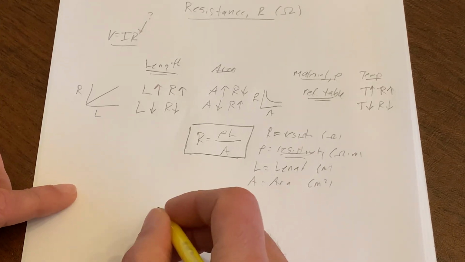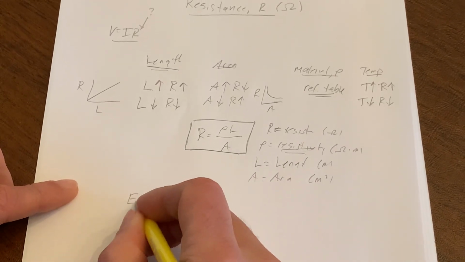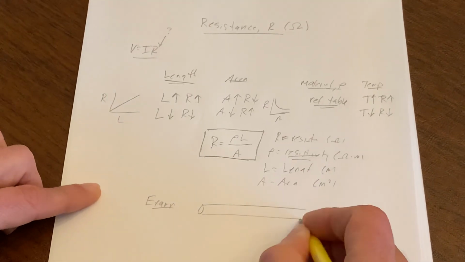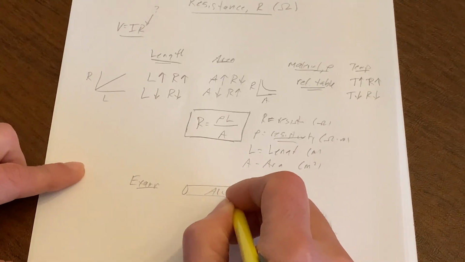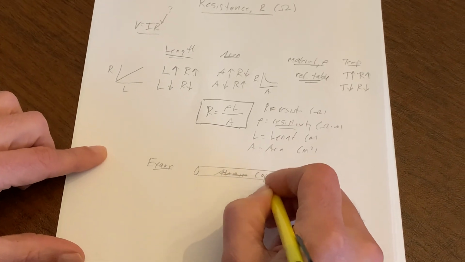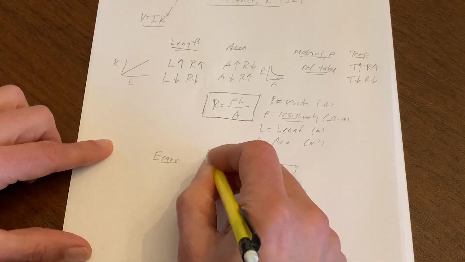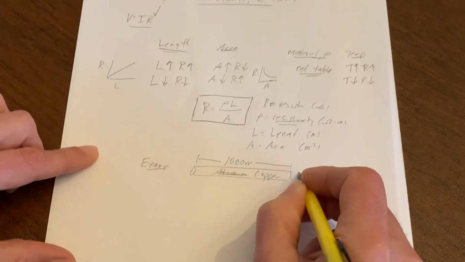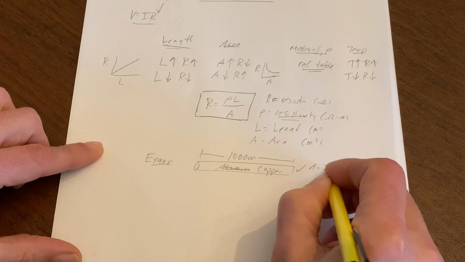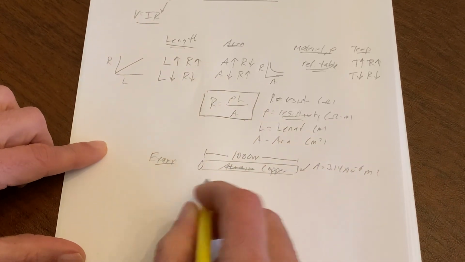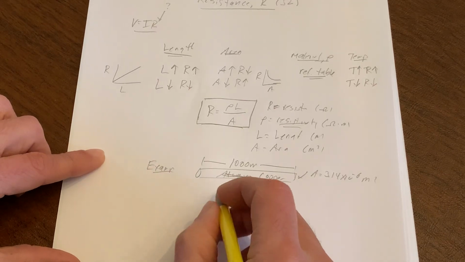So let's give you a real simple example, okay? Let's take a wire. Let's make it aluminum, right? No, scratch that. Let's make it copper. Sorry, guys. I have that one memorized, right? So let's say I have a 1,000-meter copper wire. Let's say the area is 3.14 times 10 to the minus 6 meters squared. What would be the resistance value of this wire?